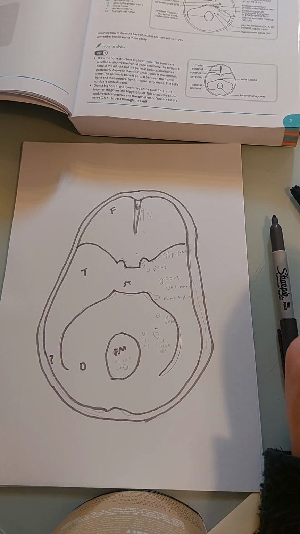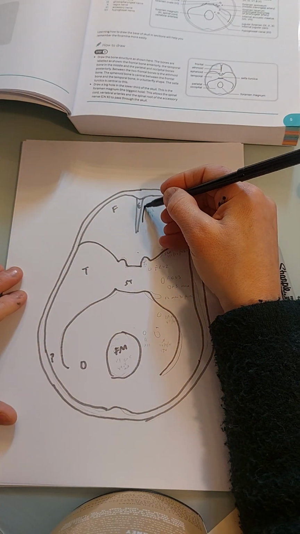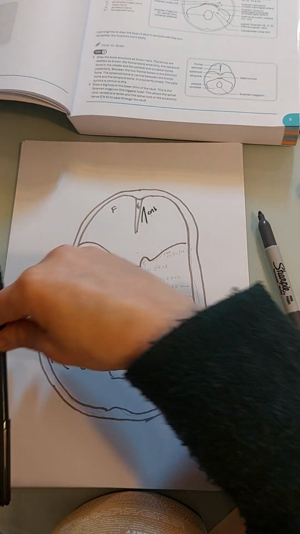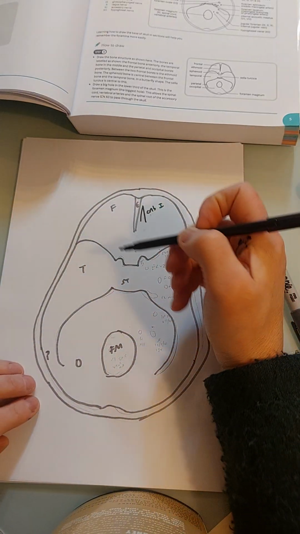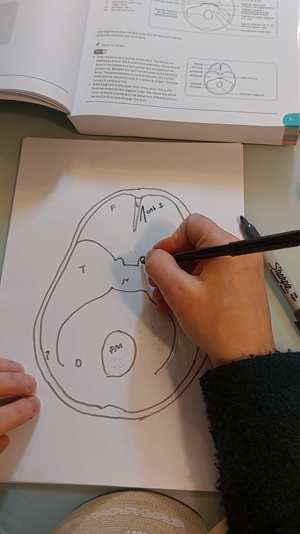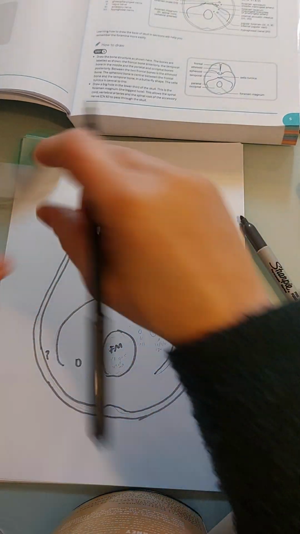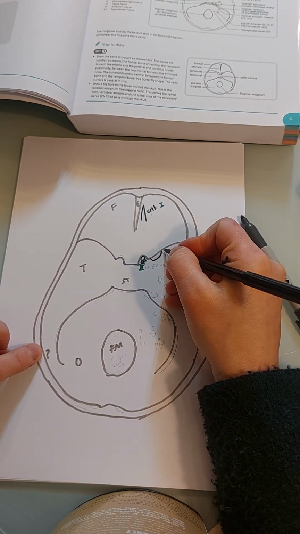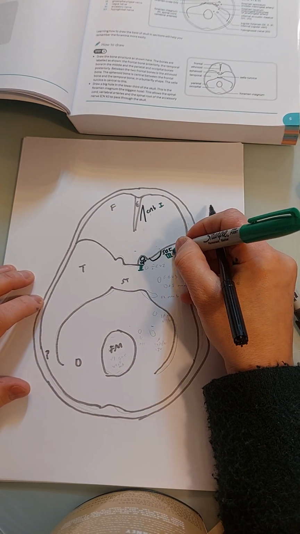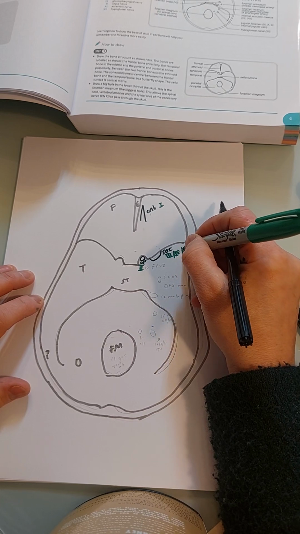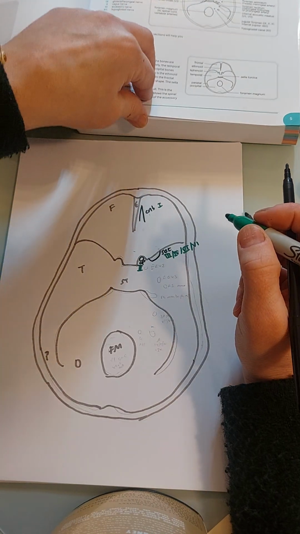So next, the bit we're interested in is what the foramen of the base of skull are. So we'll start up here. This is the cribriform plate. So the cribriform plate has cranial nerve 1 pass through it, the olfactory nerve. Next, we're going to draw the optic canal. So the optic canal has cranial nerve 2. And then we've got the superior orbital fissure, which has cranial nerves 3, oculomotor, 4, trochlear, 6, abducens, and V1, part of the trigeminal nerve.